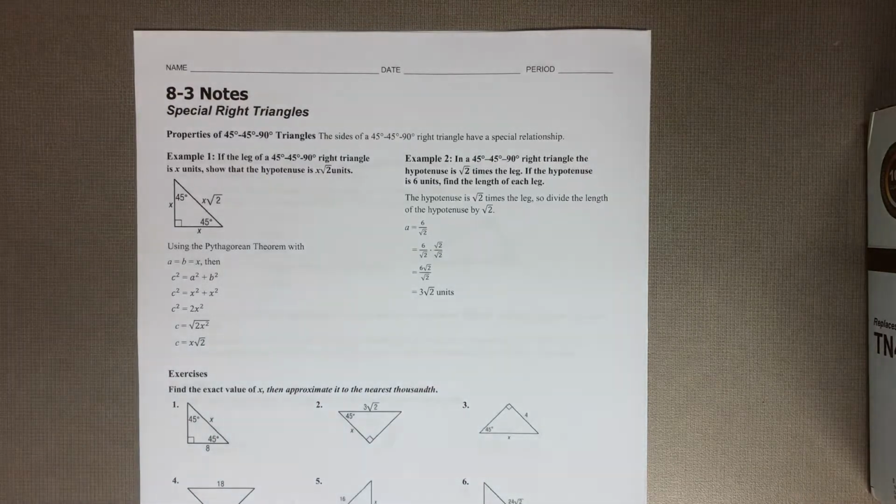Hello, ladies and gentlemen. Today we're going to look at special right triangles. We're going to start with the isosceles right triangle.